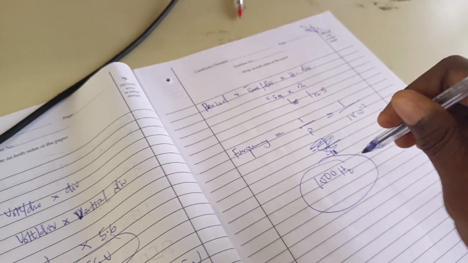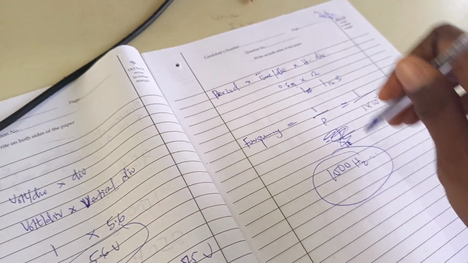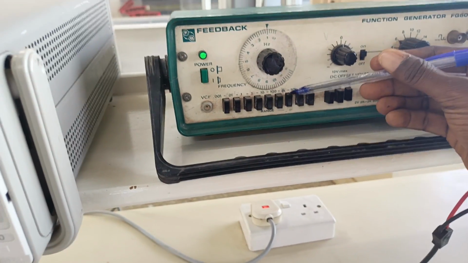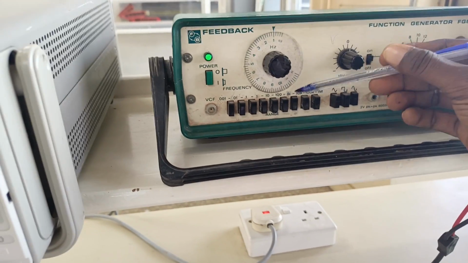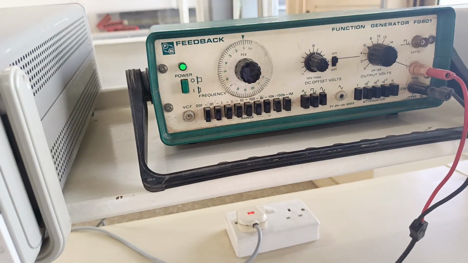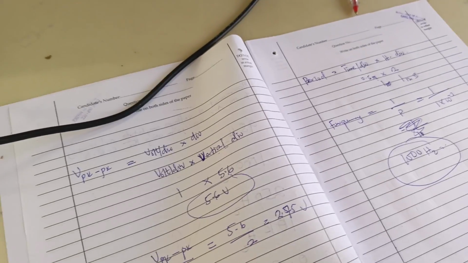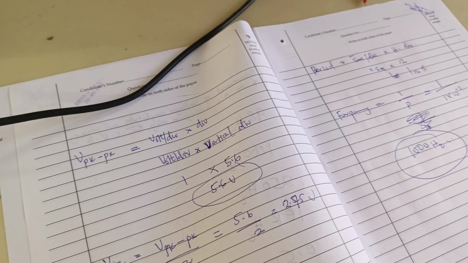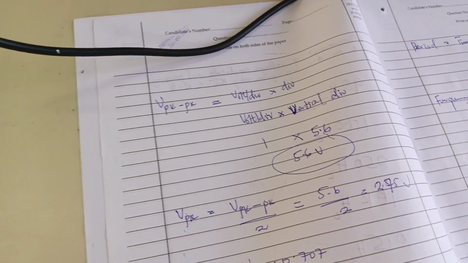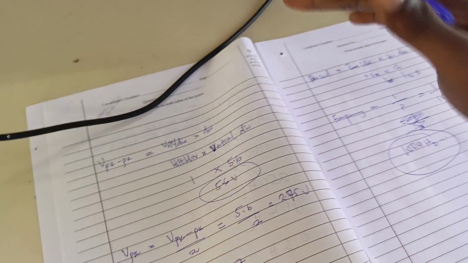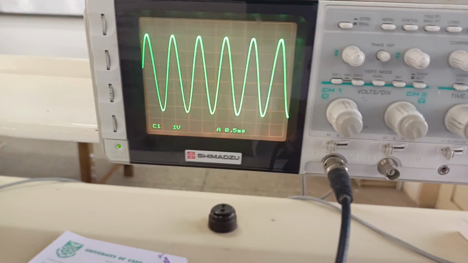Also, you realize that this frequency we are getting is equivalent to the frequency that we generated here, because we generated 1 kHz. Okay, so that's how you find the amplitude, period, root mean squared, peak-to-peak voltage, frequency, and peak voltage of an AC waveform.